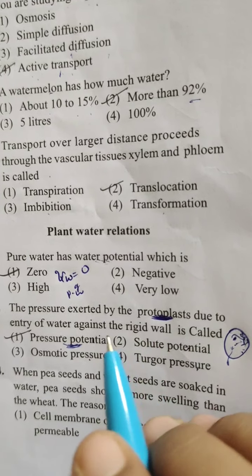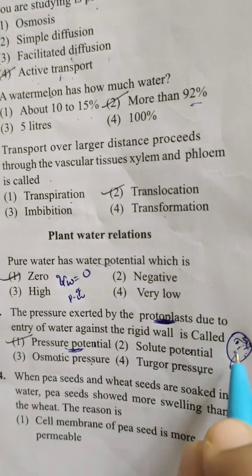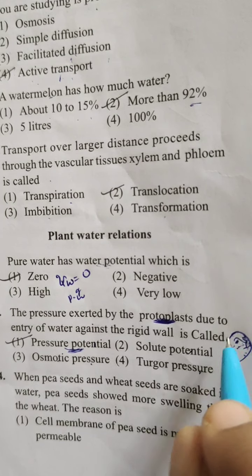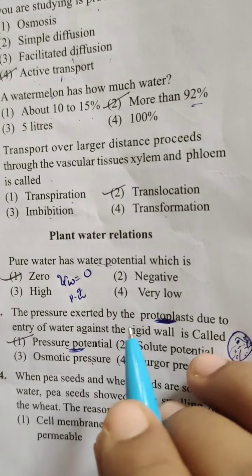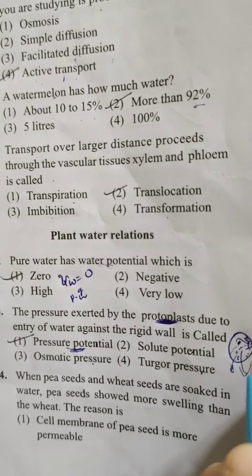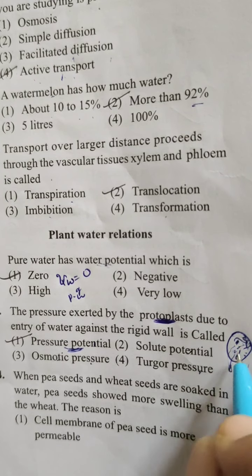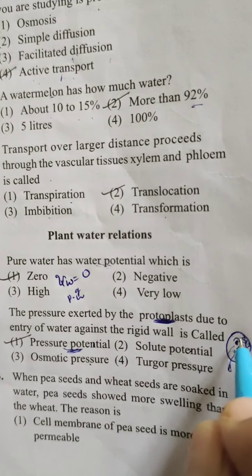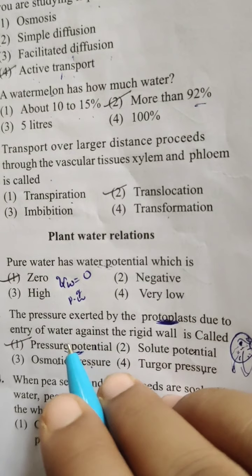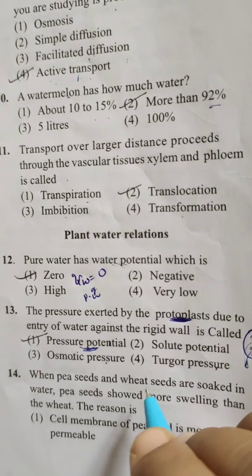You all know that there will be a pressure exerted inside the cell either due to the entry of water or exit of water, known as pressure potential. And as water is entering into the cell, protoplasts are exerting certain pressure against the cell wall, in the sense it is related to the pressure potential.